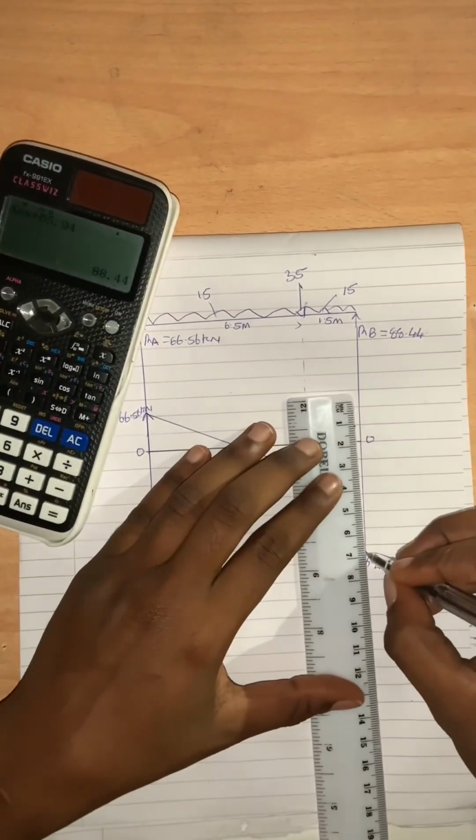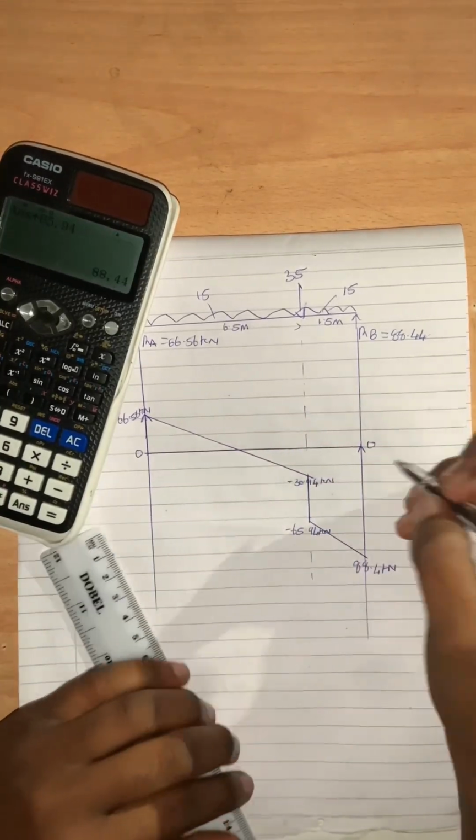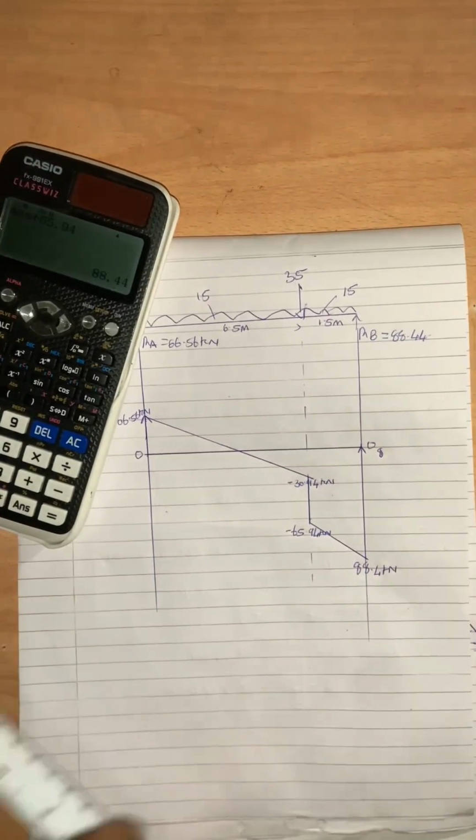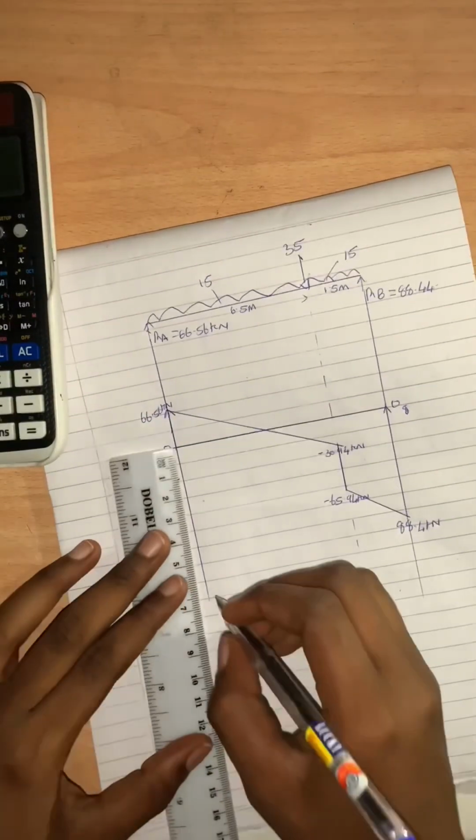Remember, we also have RB going this way, it's 8.4 kilonewton. Oh, that's 0, we get 0 here. So that is your shear force diagram.